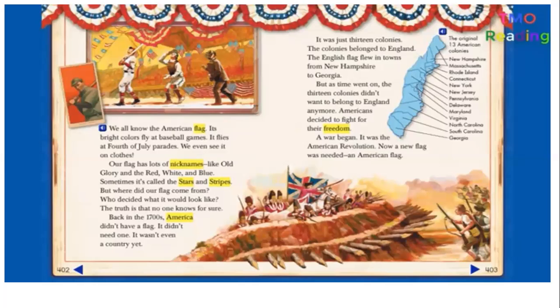It was just 13 colonies. The colonies belonged to England. The English flag flew in towns from New Hampshire to Georgia. But as time went on, the 13 colonies didn't want to belong to England anymore. Americans decided to fight for their freedom. A war began. It was the American Revolution.